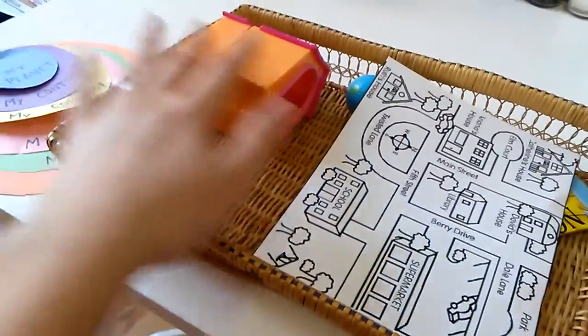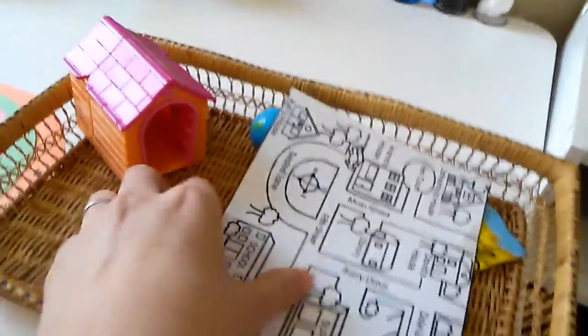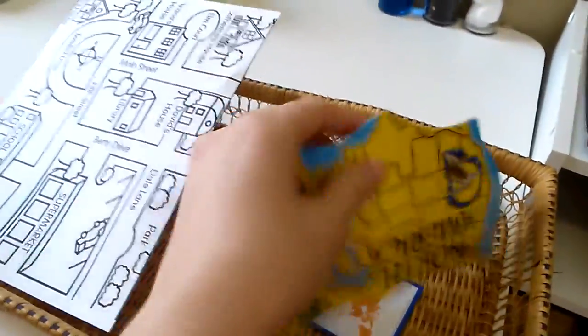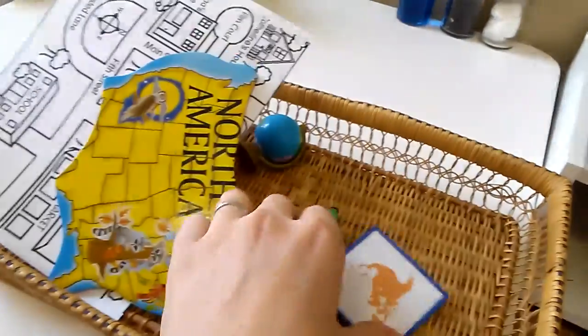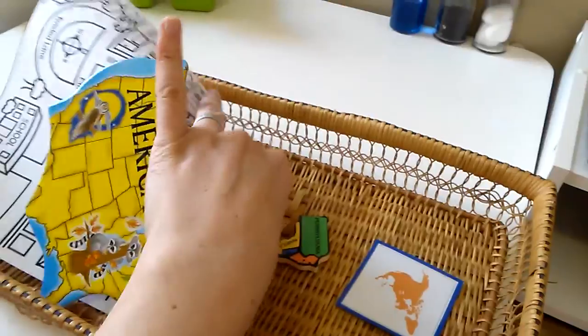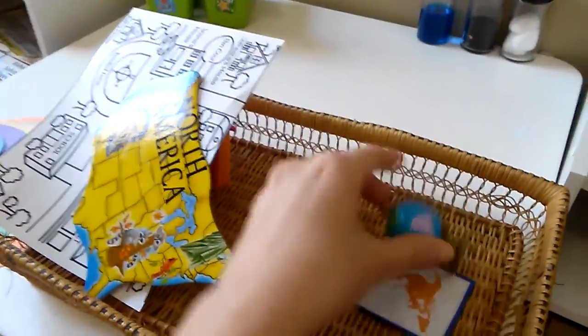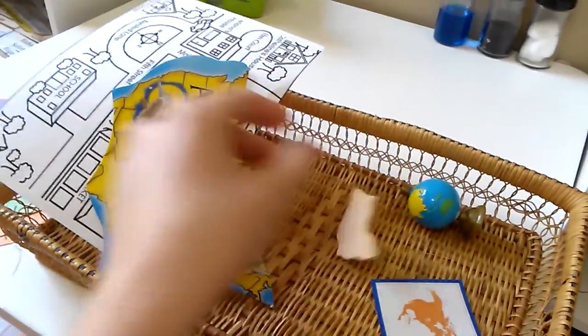And then for each one I pick an item. For my house, I have a house, my town, my country, my continent, my planet, then my state. This is from a puzzle. And then she recognized each one of them, and we just talk about it to remember what we learned in the past.